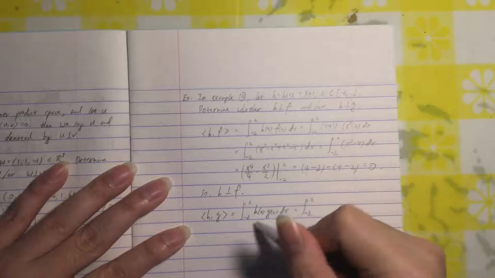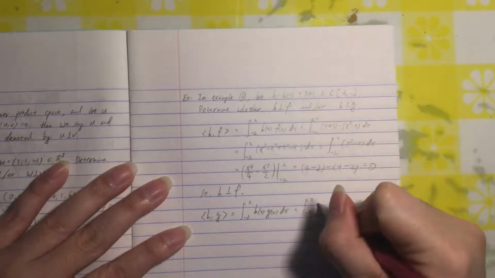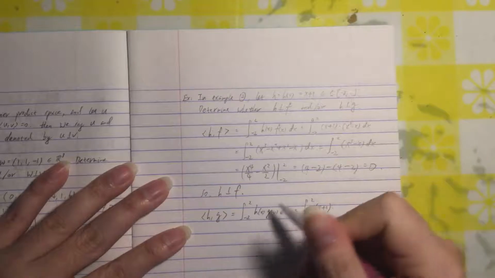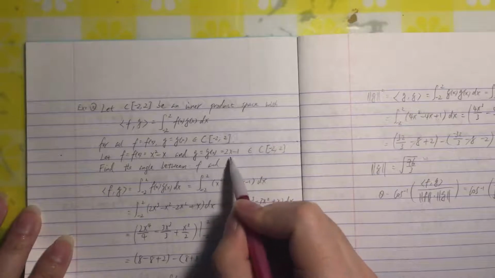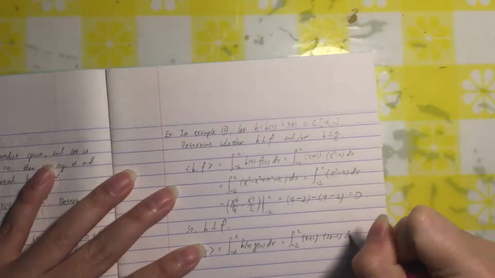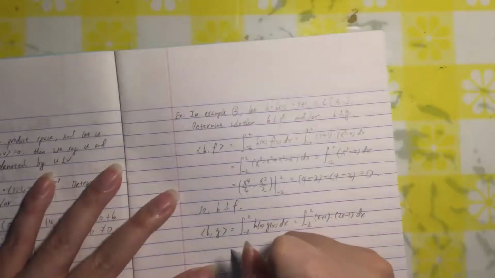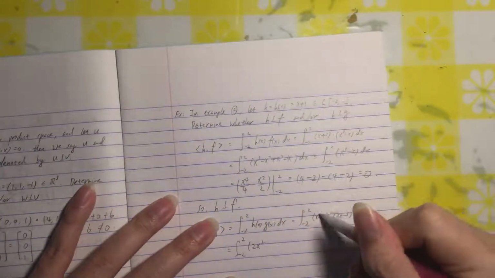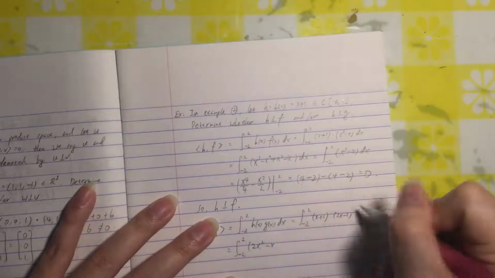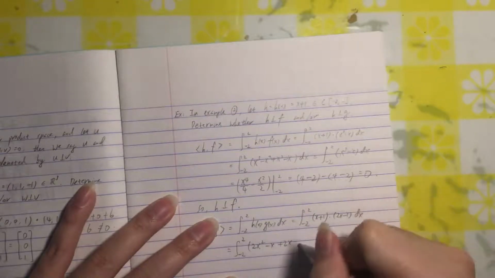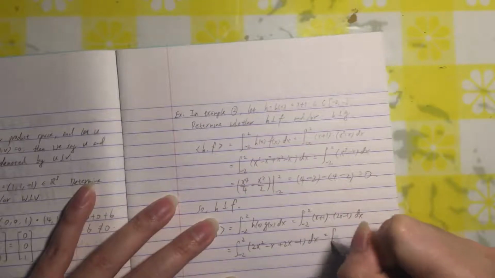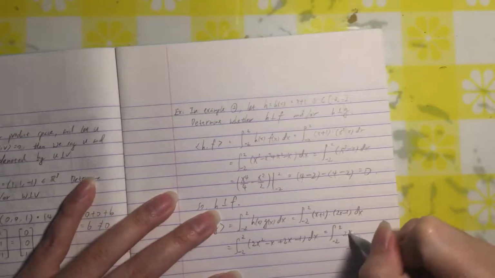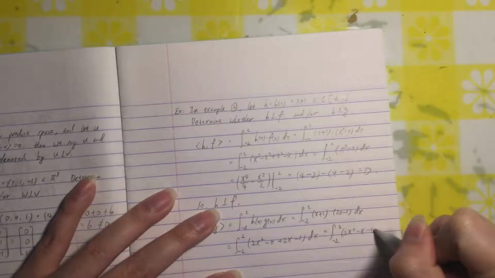And here we know that h of x is x plus 1. How about g of x? In example 2, g of x is 2x minus 1, dx. Then multiply out. If I multiply everything out, I get 2x squared minus x plus 2x minus 1 dx. That can be rewritten as 2x squared minus x plus 2x minus 1.